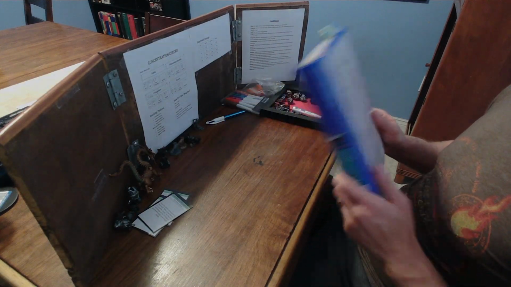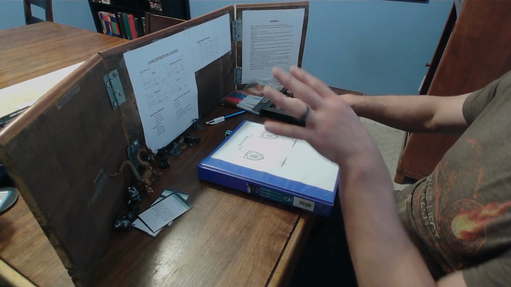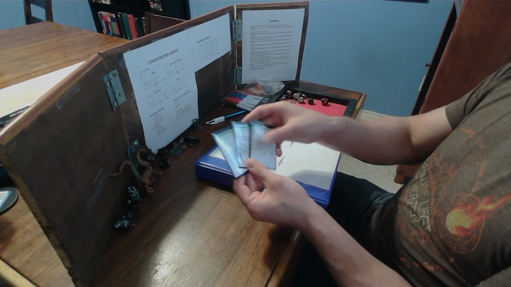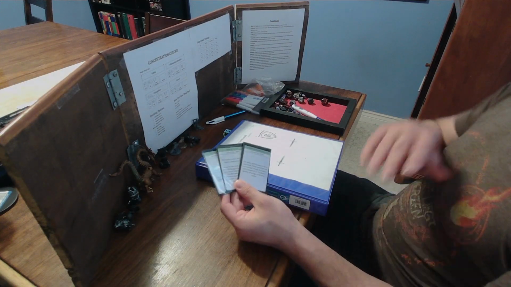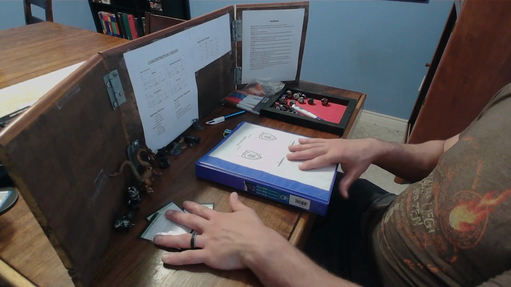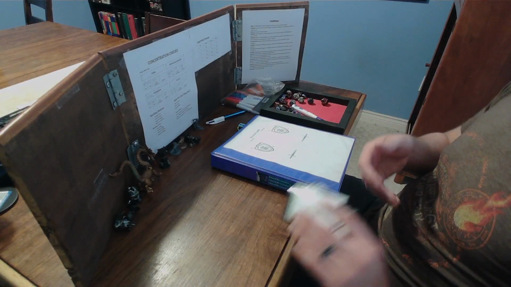Everything I need to run an average session of D&D right here. So if I had nothing else but my dice and this, I could run a game. The rest is just ancillary. These are just item cards that I can hand to my players. If they find it during the session, I will generally just have whatever they might find just sitting here, and then I can hand it out as needed.